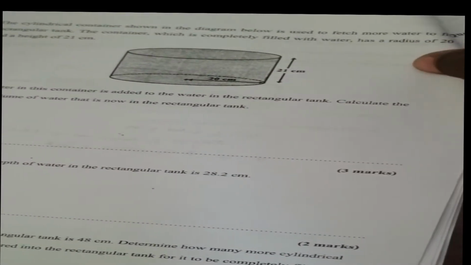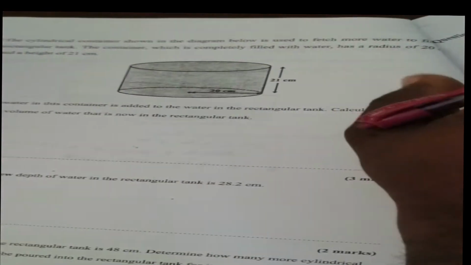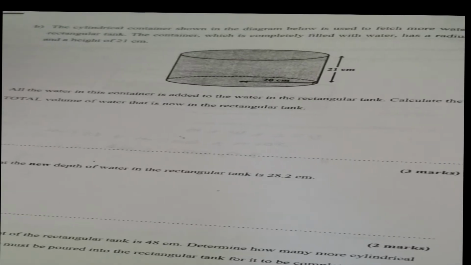Alright, so this next part has another question in which the cylindrical container shown in the diagram is used to add more water to the rectangular tank. The container, which is completely filled with water, has a radius of 20 centimeter and a height of 21 centimeter. All the water in this container is added to the water in the rectangular container. Calculate the total volume of water that is now in the rectangular container.